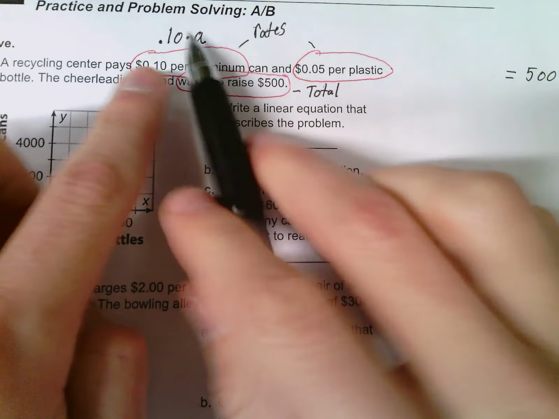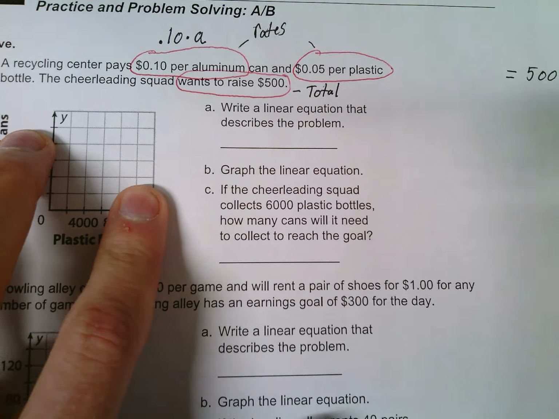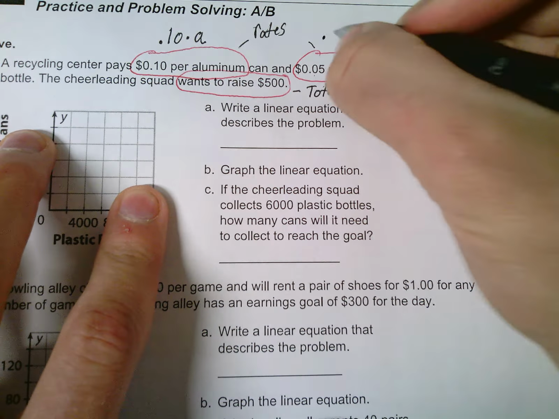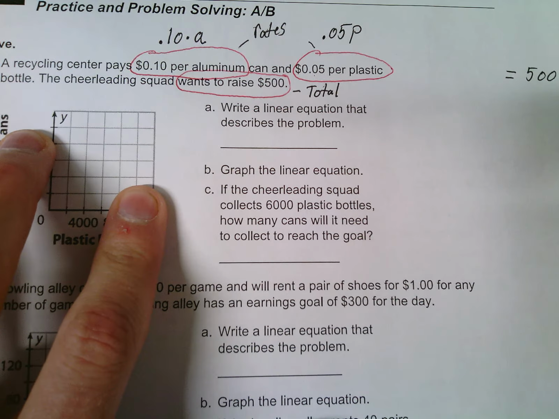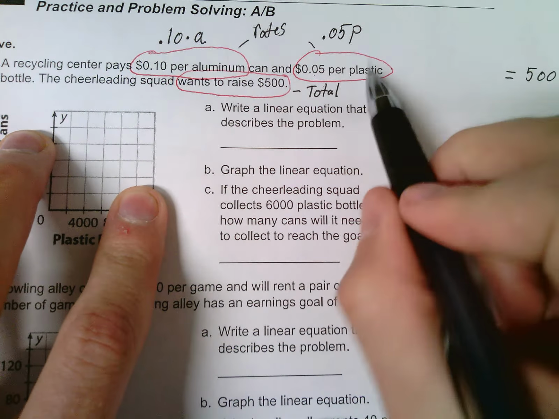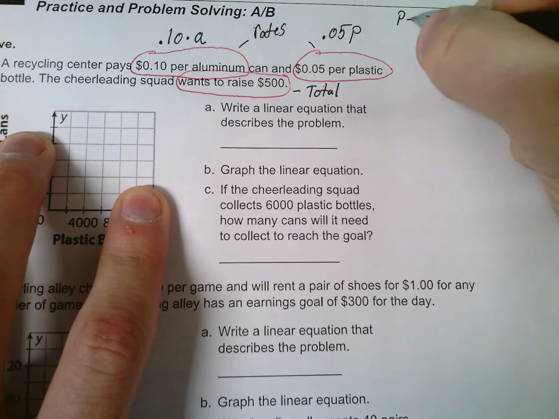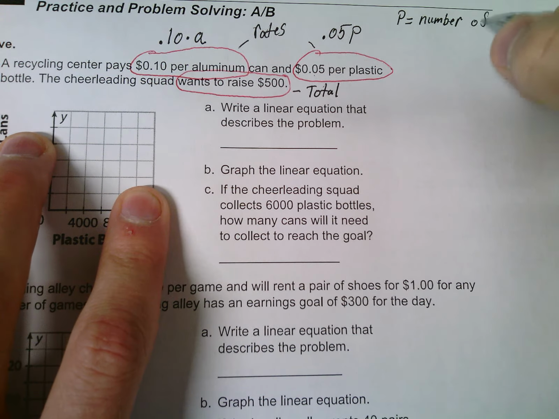Once we have that base idea down, we can use the same concept for plastic bottles, which would be 0.05 per plastic bottle. So P is the number of plastic bottles. Maybe we should write that P is the number of plastic bottles.